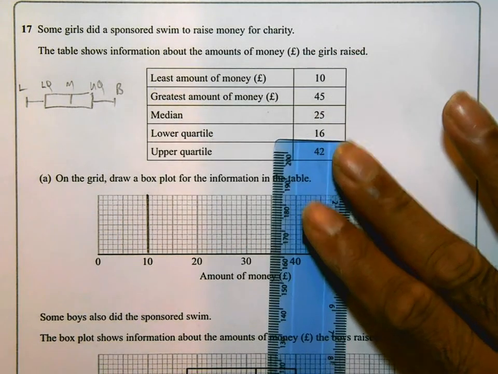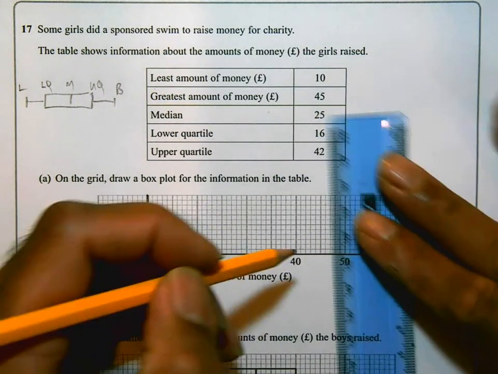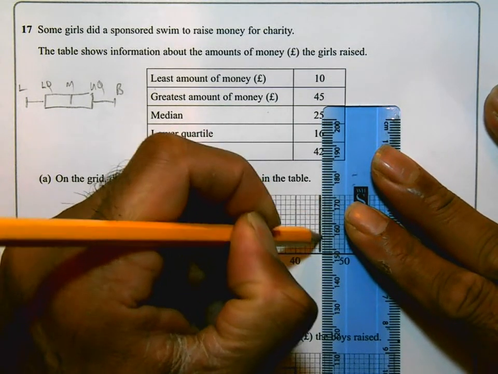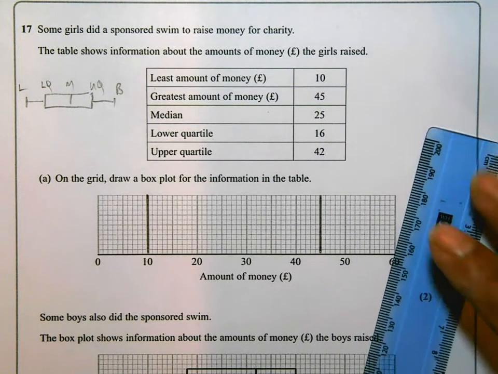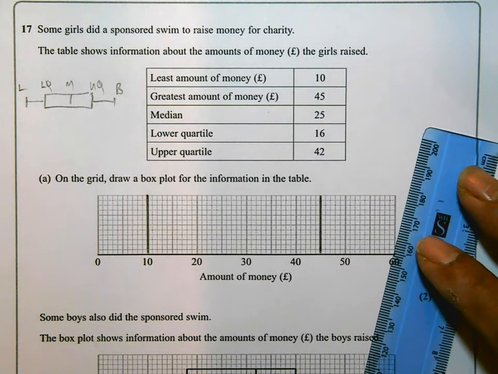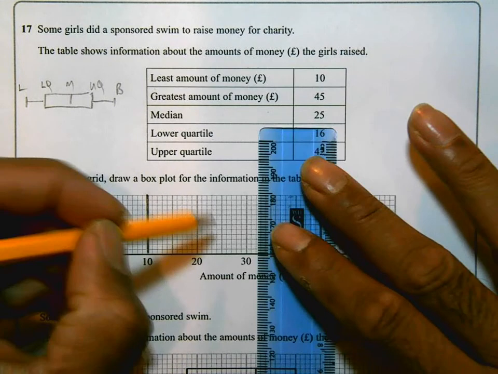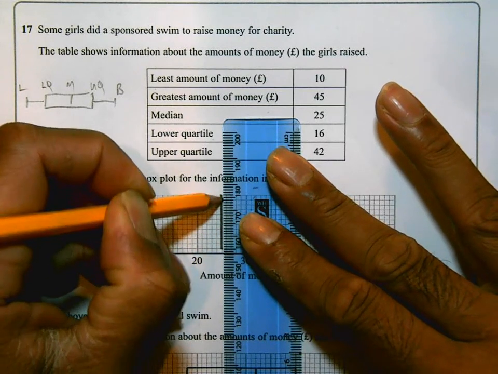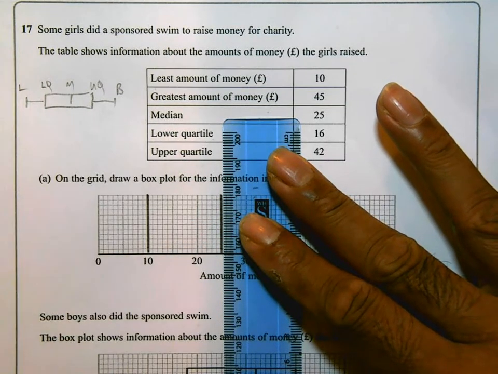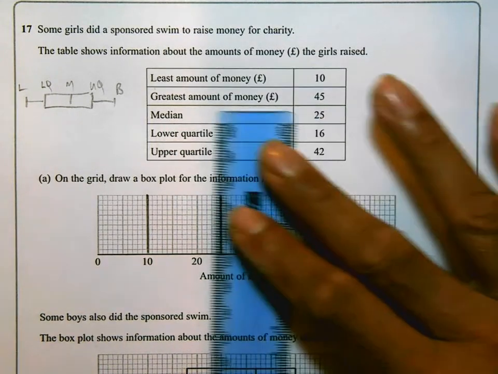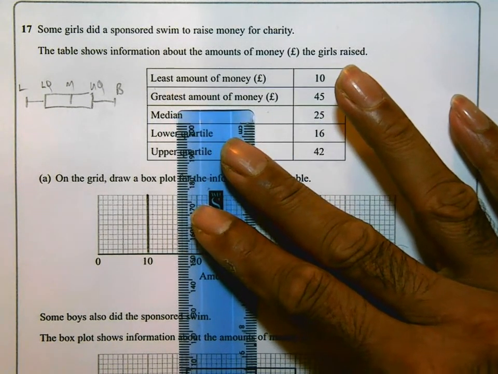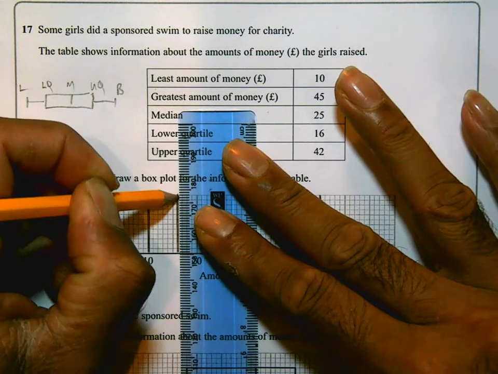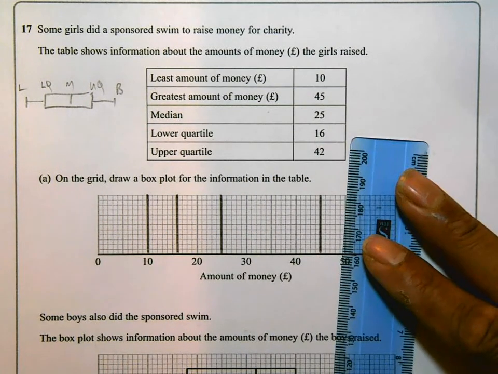Then the greatest amount is at 45. The median value is at 25. The lower quartile is at 16, so that's 15, and 1 up is 16. It is important to be quite precise and accurate when you're doing this. And the upper quartile is at 42.